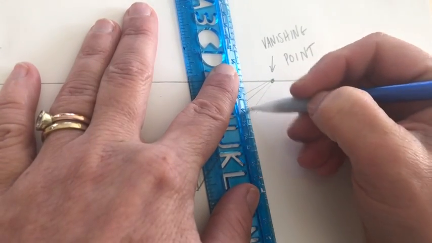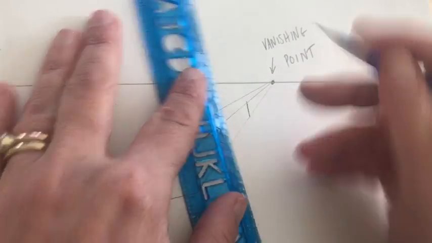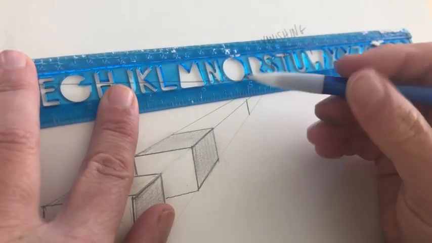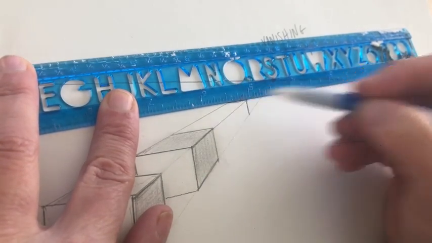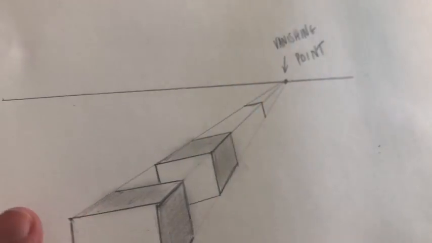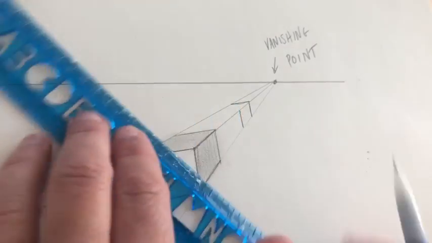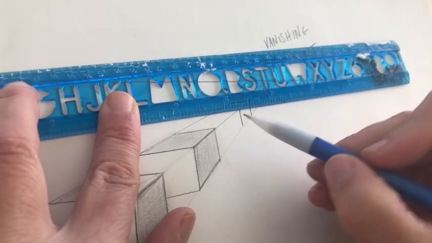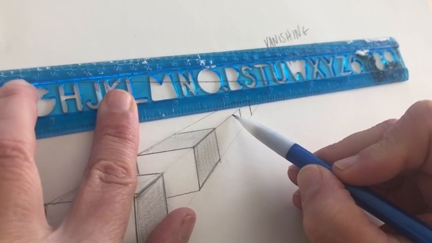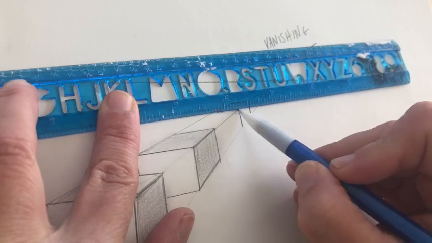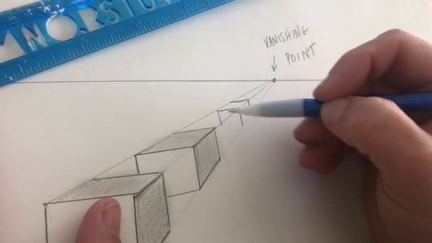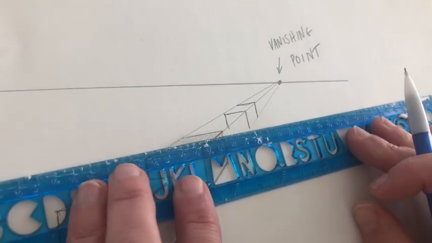Now finally, we're going to add a third smaller box farther back, almost really close to that horizon line. And I'm really trying to make sure my verticals stay vertical and my horizontals stay horizontal, that things don't start to tip. That can get tricky. And again, this is for practice.